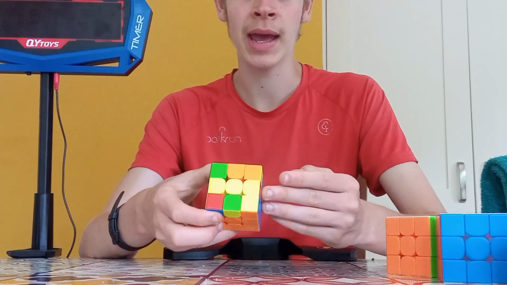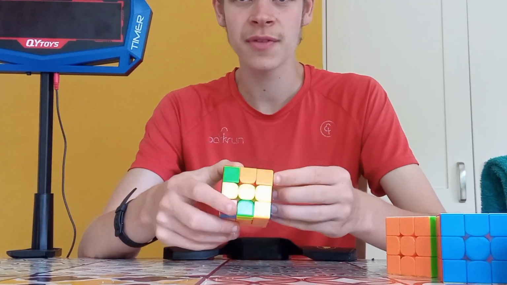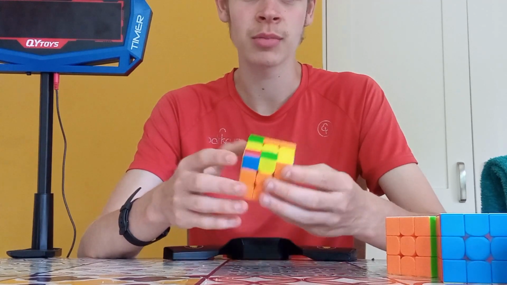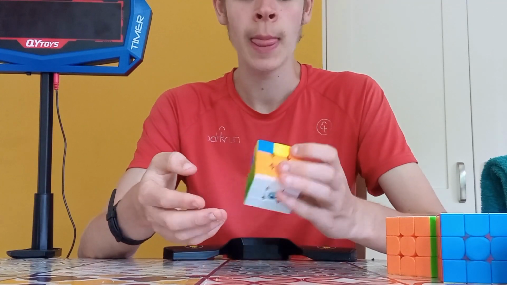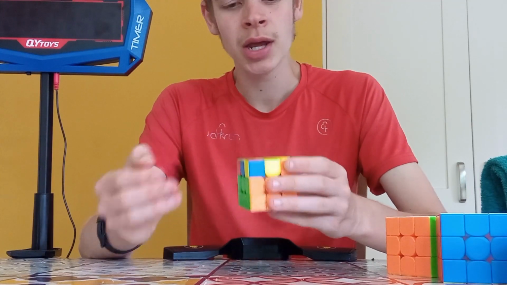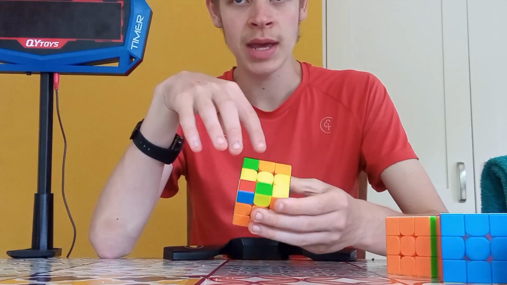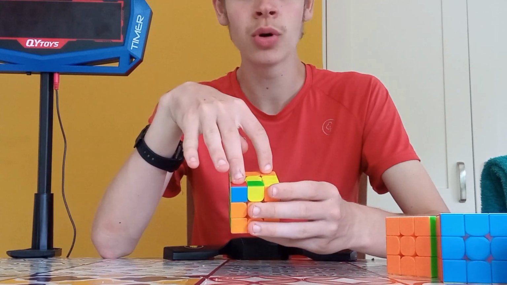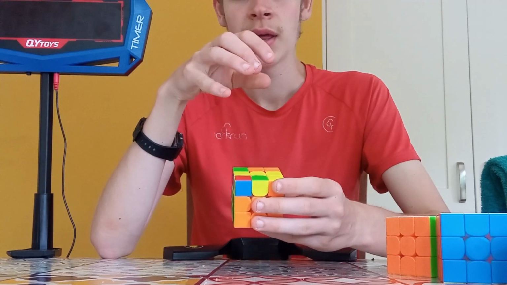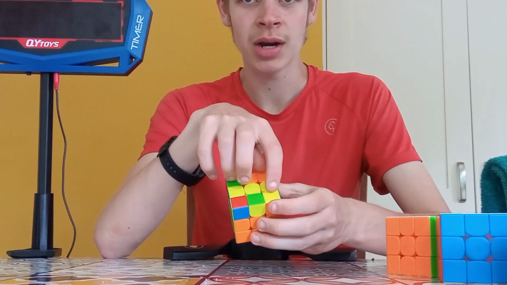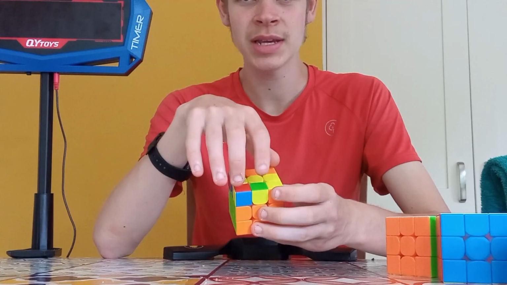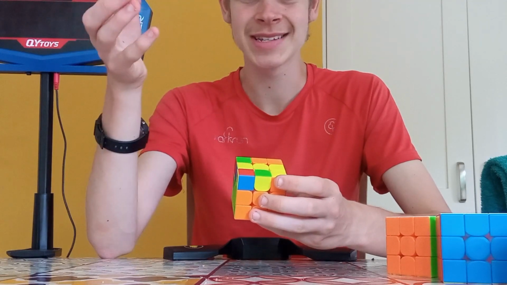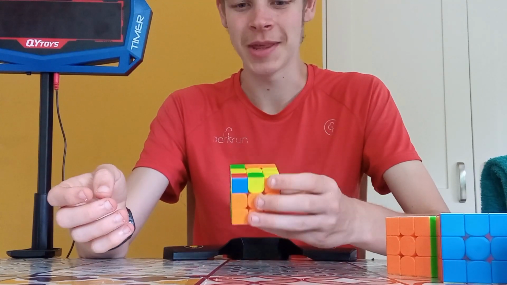For example, here, in this case, I know that if I do it from one side, I'm going to just get a sune. And if I do it from the other, I'm going to get a much worse case. But not only that, I know that the F R U R' U' algorithm is going to swap these 2 corners, which means that because these 2 corners are already in the right place, swapping these 2 is going to force them into the correct place. So I also know that I'm going to skip step 7 part 1, doing the A perm.